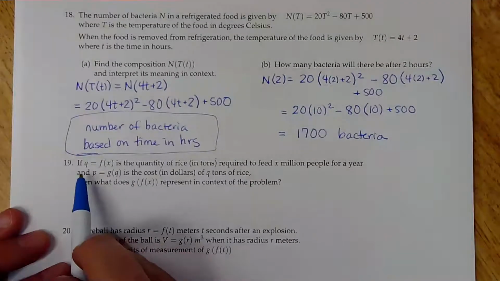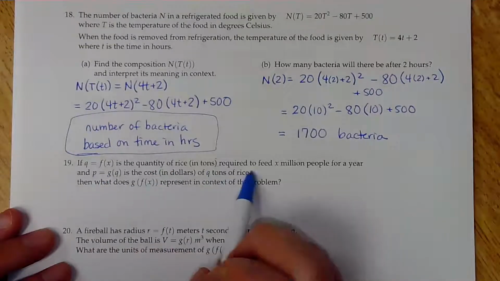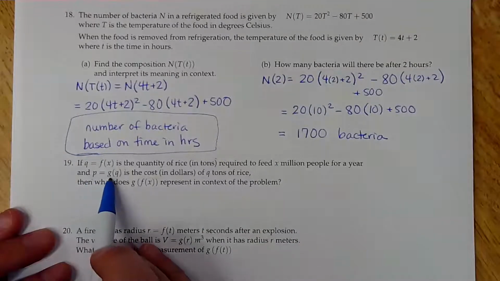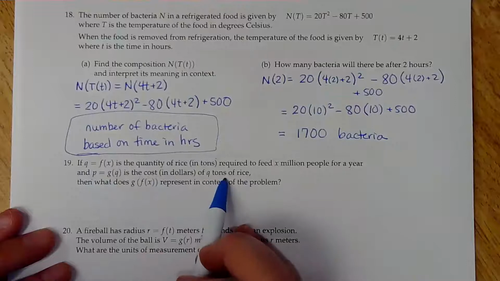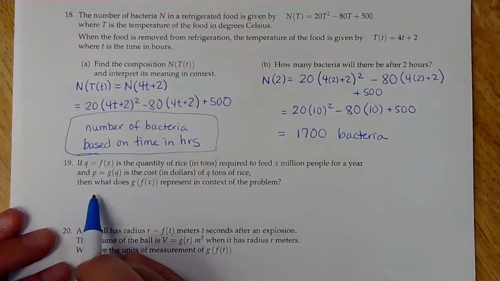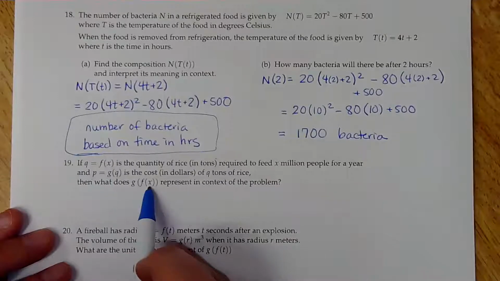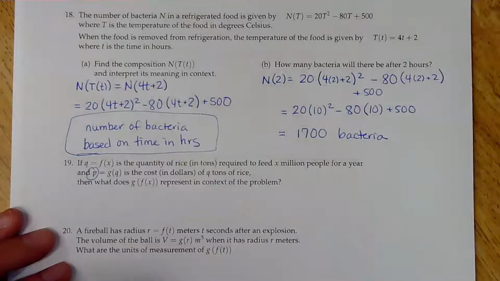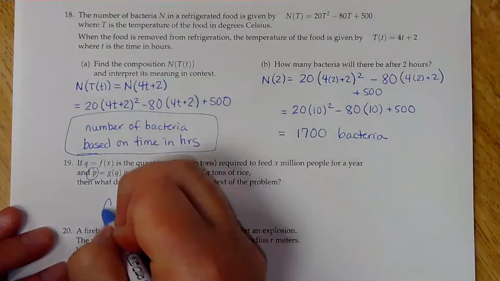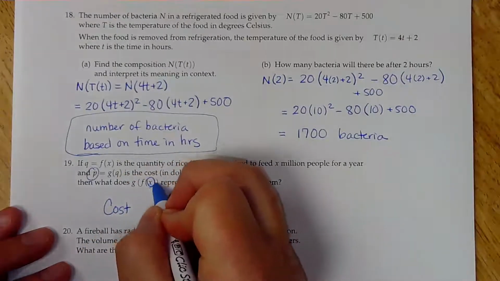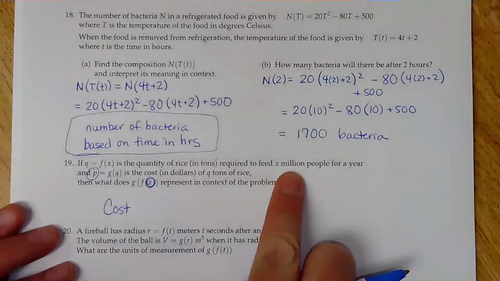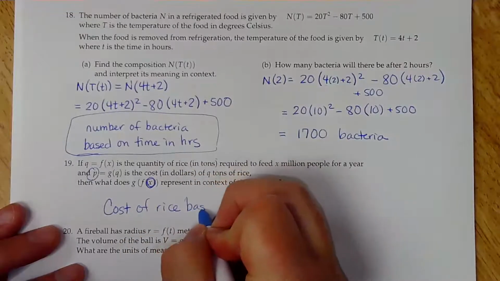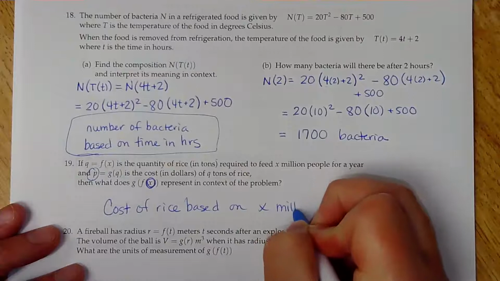All right, so number 19, Q equals f of x is the amount of rice in tons to feed x million people. P is G of Q, and that's the cost in dollars of Q tons of rice. So we want to know, what does G of f of x represent in context of the problem? Well, now G of Q is equal to P, and P is the cost. So we're going to end up with the cost. And then our variable here is this x, and the x represents the millions of people. So this is the cost of rice based on x million people.